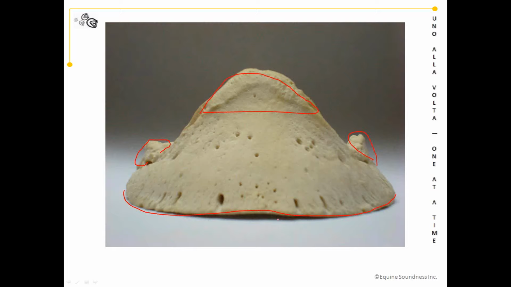That is the kind of change that I was talking about, and we will talk in later lectures about how this comes. Bone gives very easily to pressure, and if the coffin bone is not sitting in the hoof capsule in its correct way, if it is tilted a little bit to the front, the bone may receive too much pressure in this area and therefore recede.